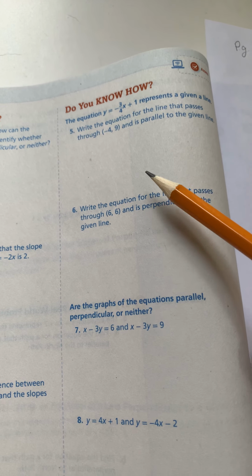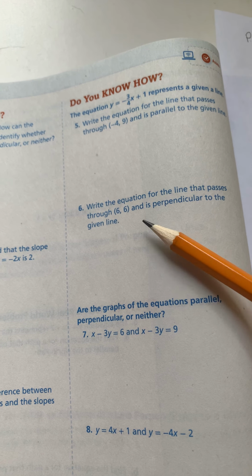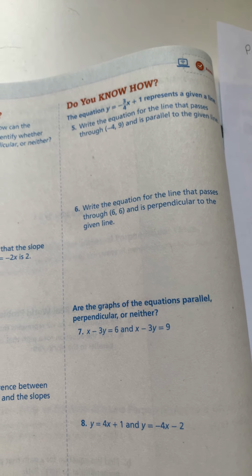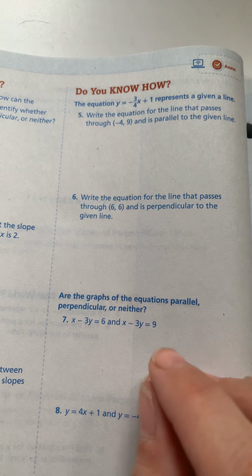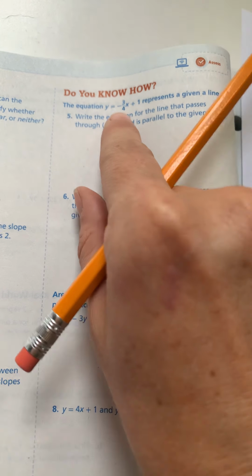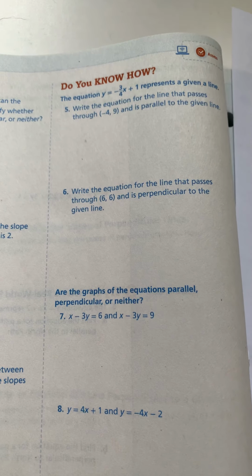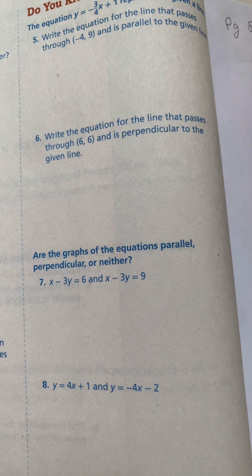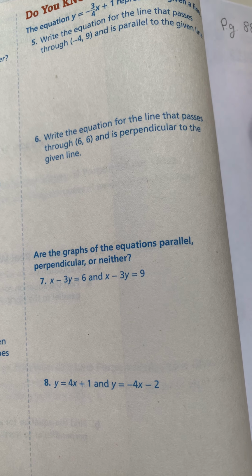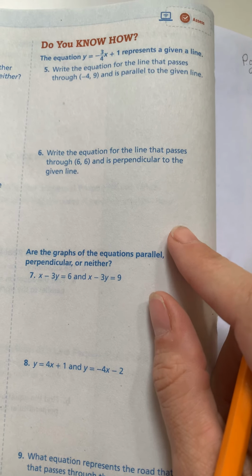This video is lesson 2-4, parallel and perpendicular lines. I'm on page 88, and I thought I would just do these first two equations because this has one that's parallel and one that's perpendicular. It just says write the equation, but I'm going to write the equation in slope-intercept form at the end so that you see all the steps, because I think on the quiz it asks you to write the final equation in slope-intercept form, which is y equals mx plus b.